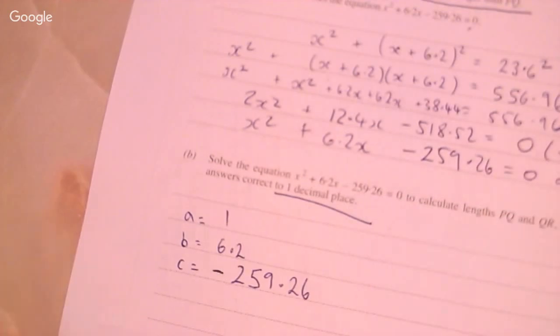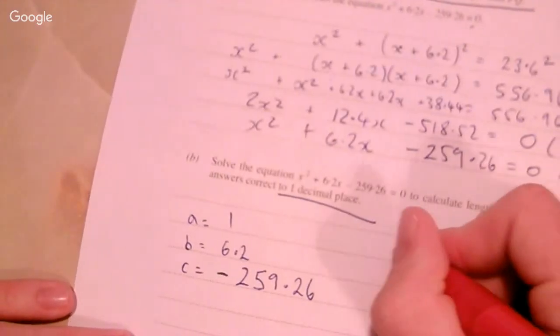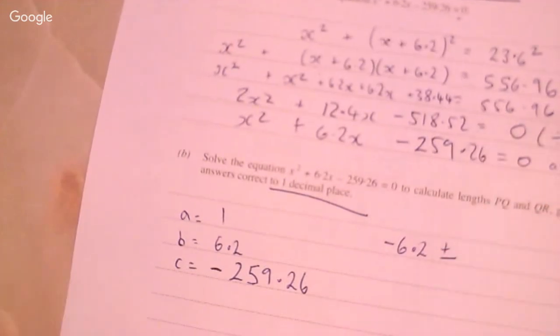259.26. So from here, look at your formula sheet again. The quadratic equation is given to you. Just go and read that out, write it down. I'm going to start subbing straight into it. It's going to be minus B, so minus 6.2. Plus or minus, that means once in my calculator I add it and once I subtract it, and we get 2 different answers because it's a quadratic.